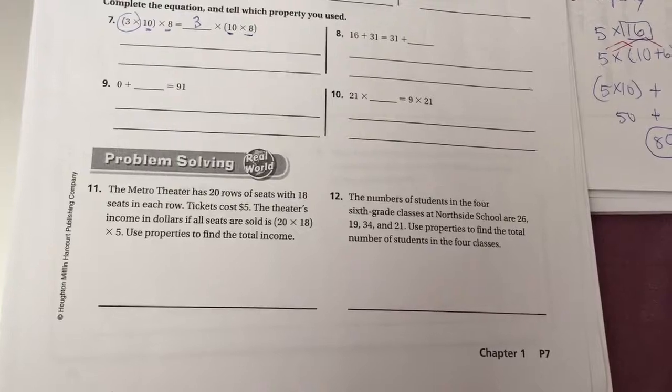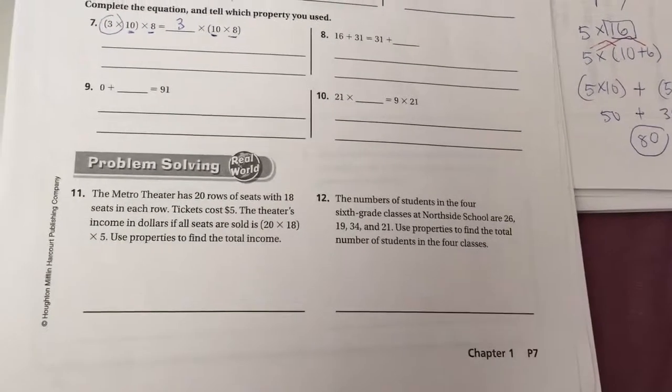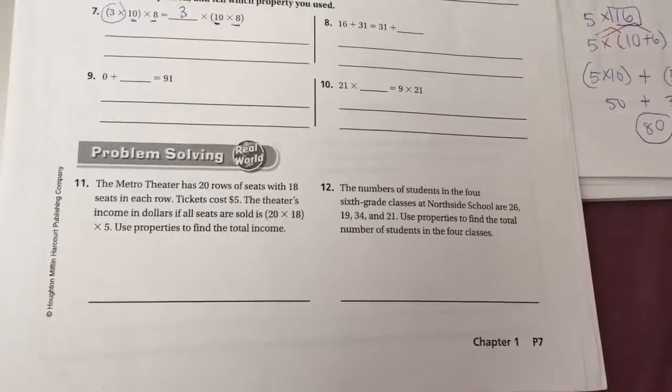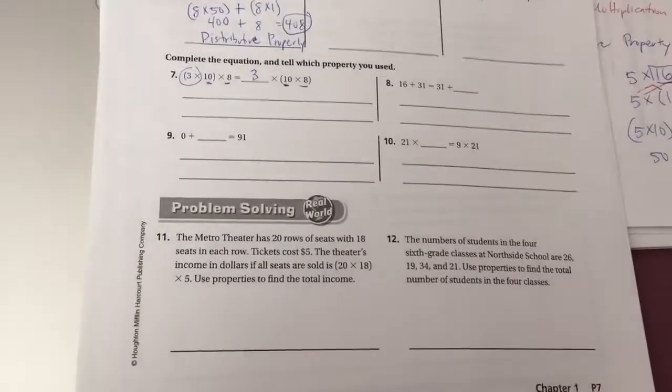I'm going to take a deep breath. If I went a little too fast, feel free to pause at any point and rewind it, not just in this video, but in all videos. Let's go ahead and start reading number 11. You could read it to yourself as I read it aloud.